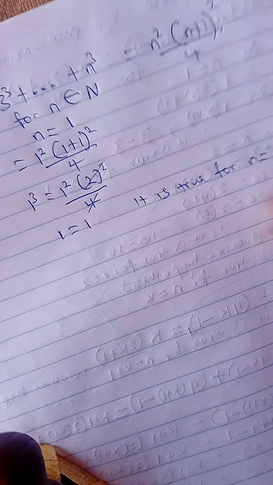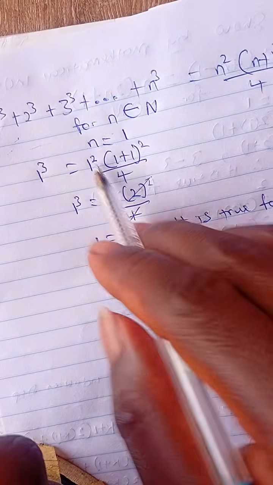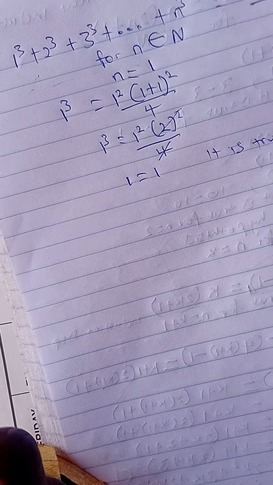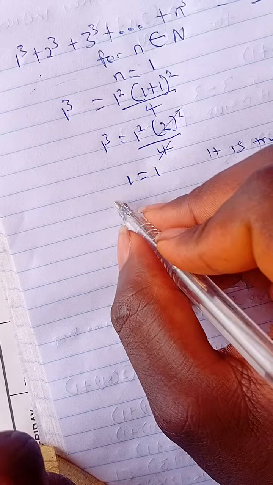For n equals to 1. Are we together? Show that it's true for n equals to 1. Now that you've shown it is true for n equals to 1, you still see that it's true. Without wasting much of our time, let's move to our induction hypothesis.